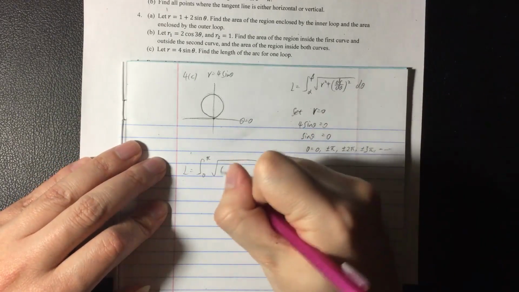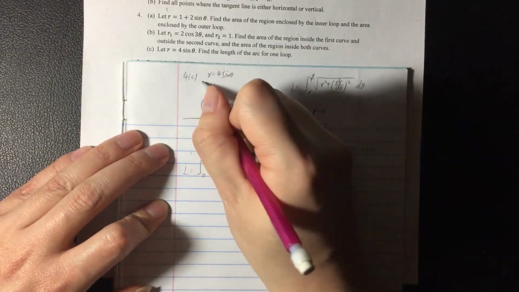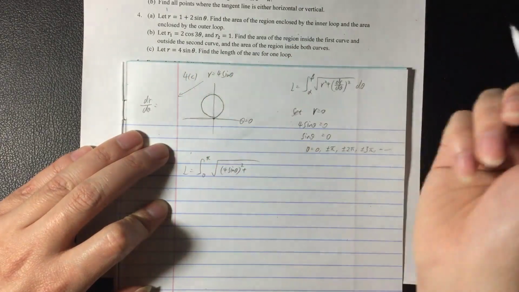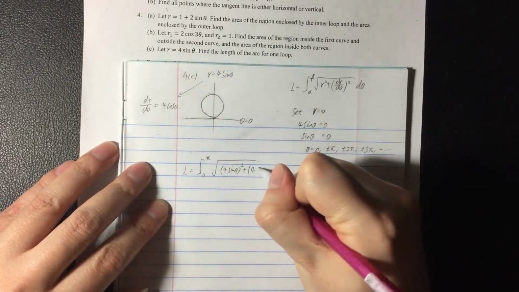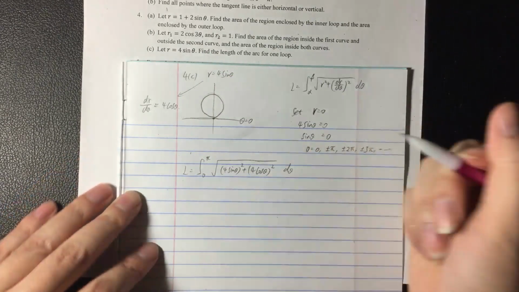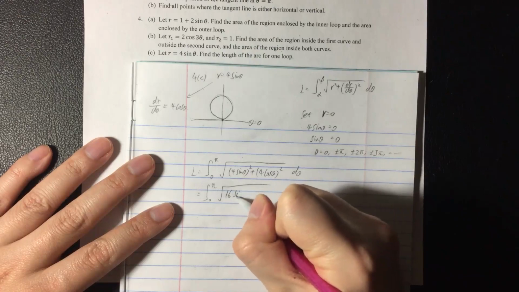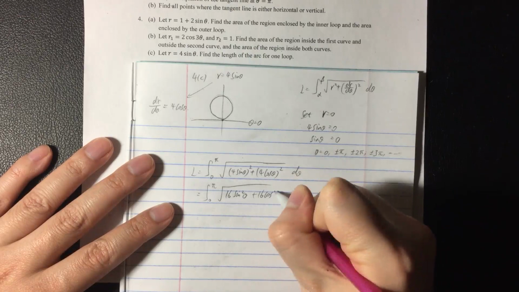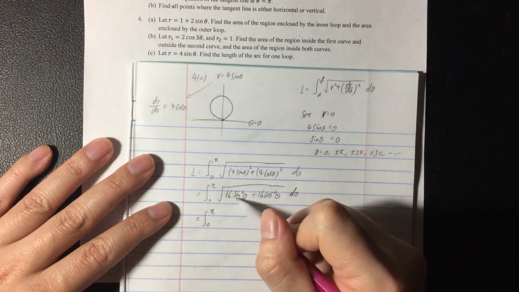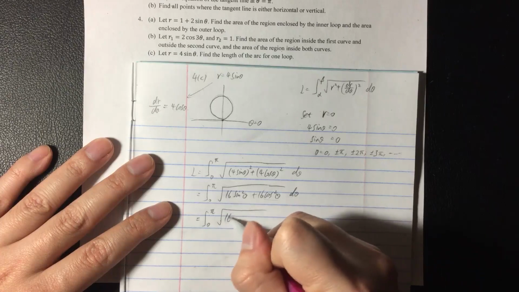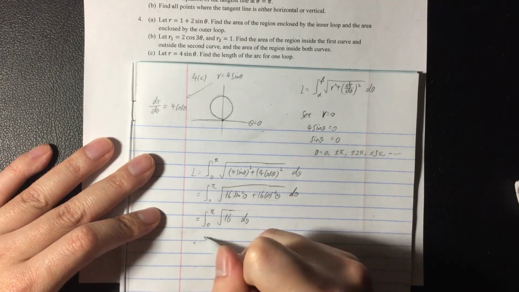Square root of r squared, where r is 4 sine theta, plus dr over d theta squared. If I take the derivative of r, I have 4 cosine theta. So plug in. I get 4 cosine theta squared, d theta. Then simplify what's under the square root. I have the square root of 16 sine squared theta plus 16 cosine squared theta, d theta. If we combine like terms, we get 16 times sine squared theta plus cosine squared theta. And we know that sine squared theta plus cosine squared theta is 1. So what's under the square root is 16. The square root of 16 is 4.